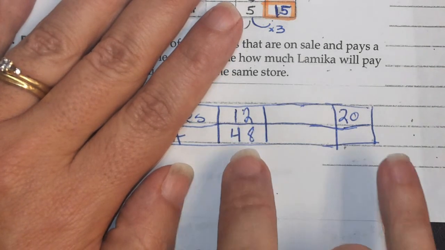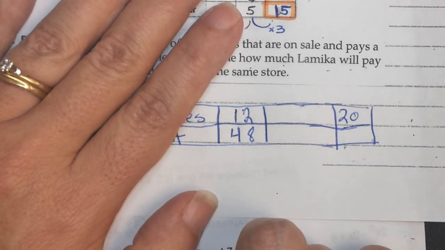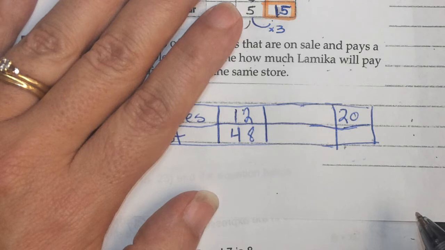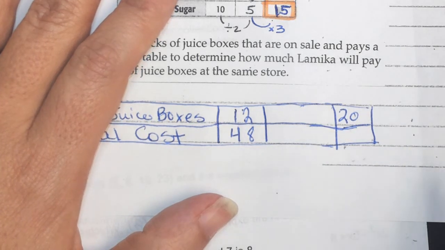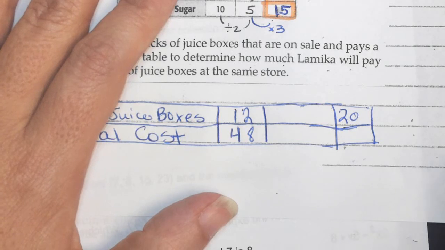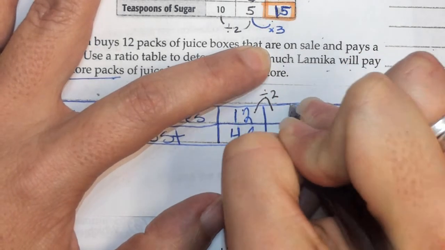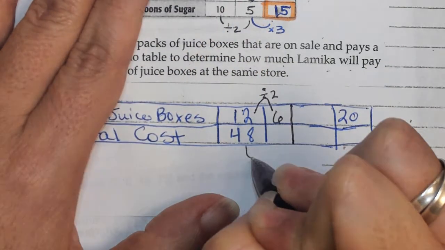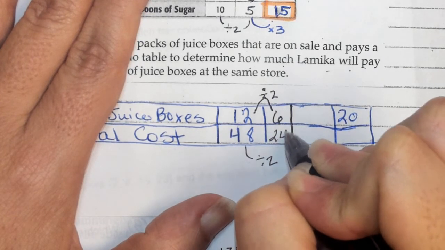So think about it this way. Can we go from 12 to 20 easily? Yes. Not super easy, though, right? Well, times 2? No, because 12 times 2 is 24. What numbers do you think I'm working with? 12 divided by 2. Okay, if I did divided by 2, I would have a 6. And if I did divided by 2 on the bottom, I would have a 24.